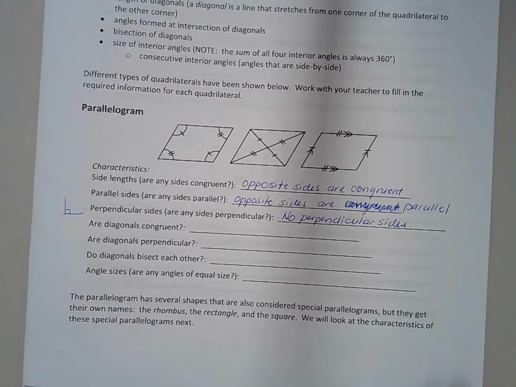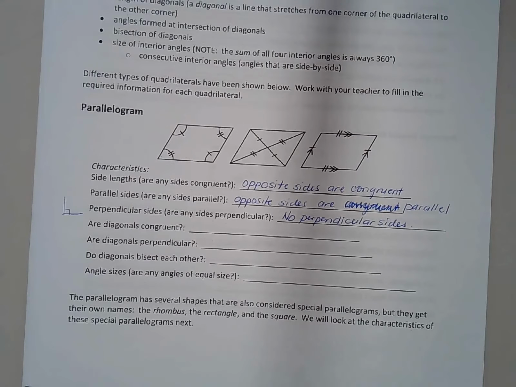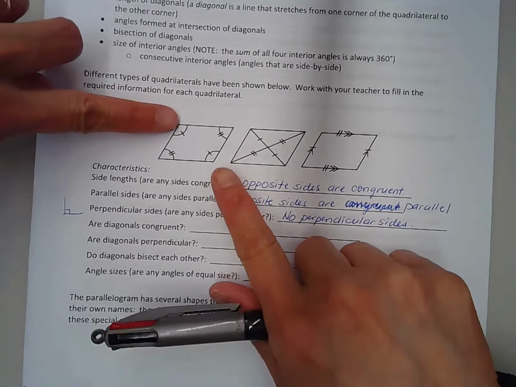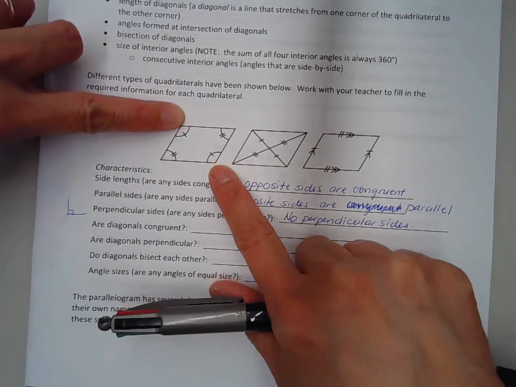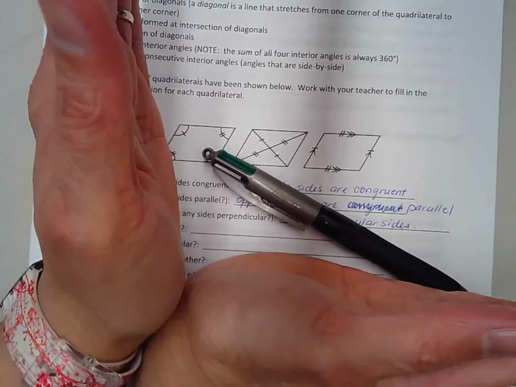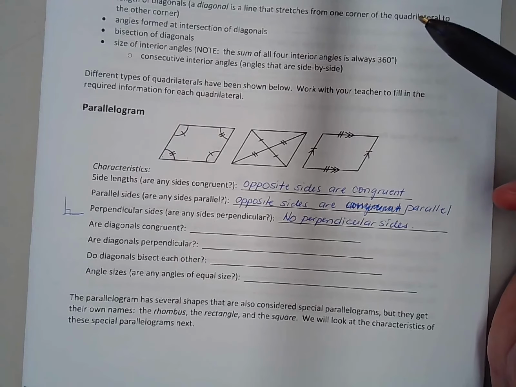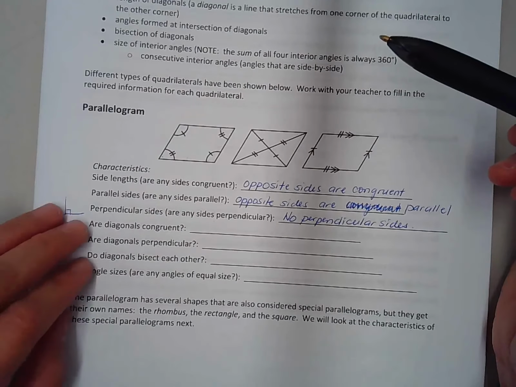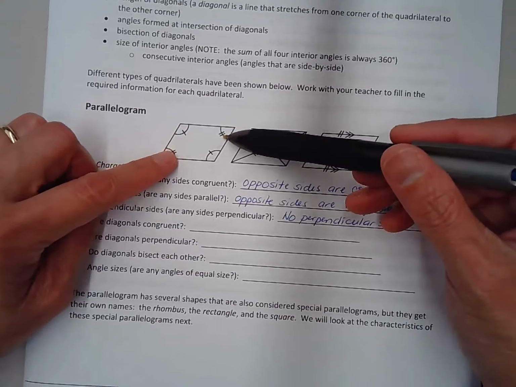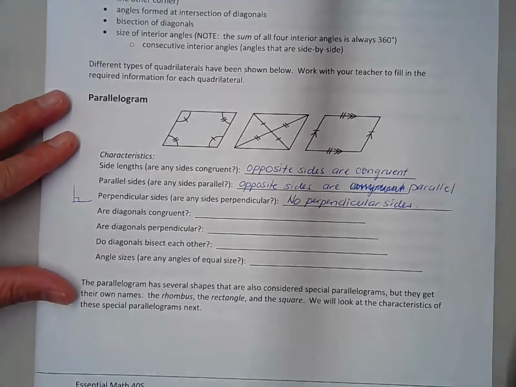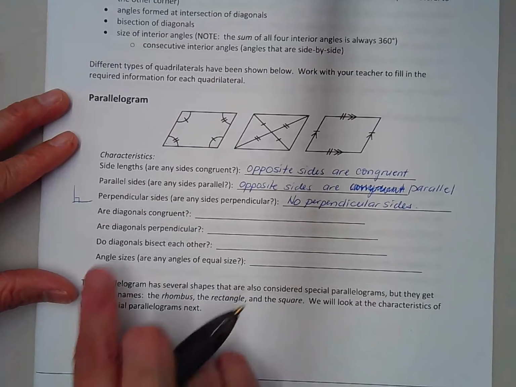Well, I kind of heard somebody say bigger than 90 and smaller than 90. Which angles are bigger than 90? Obtuse. Yeah, these two are bigger than 90, right? You can see that if this is 90 degrees, the other one is slightly bigger. And do you see anything that's less than 90 degrees? Yes, so these two are less than 90. So no perpendicular sides.